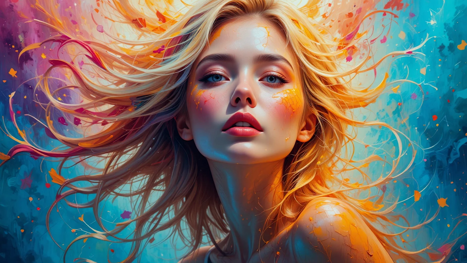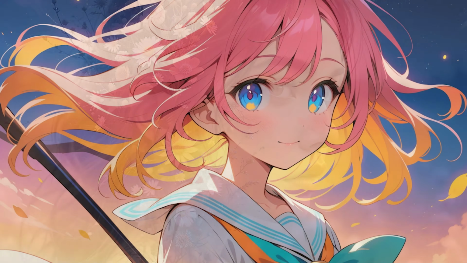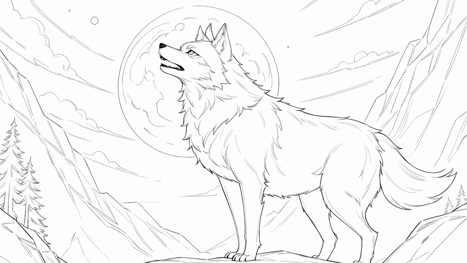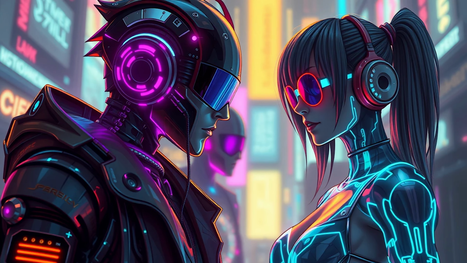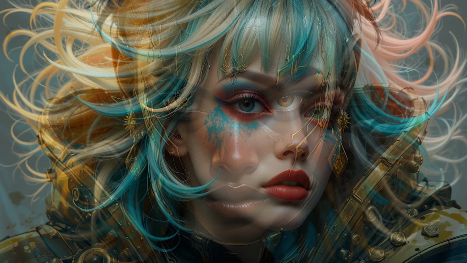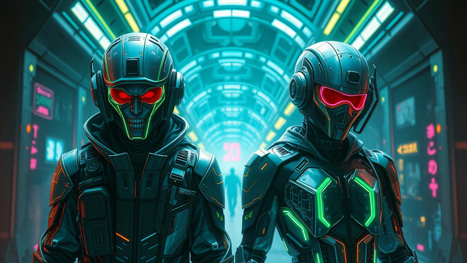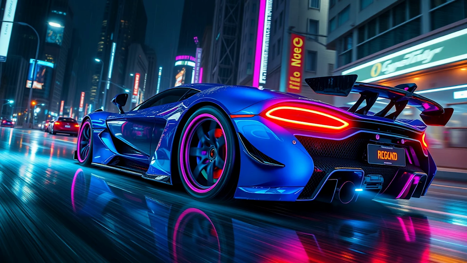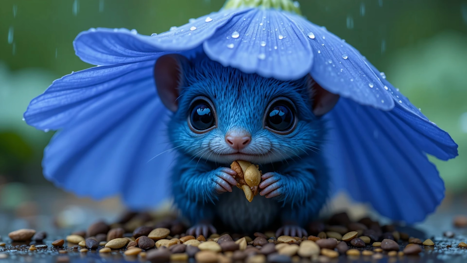Every image you're looking at right now, from photorealistic scenes and anime to line art, 3D artwork, and all kinds of creative 2D designs, was created using just one underrated AI image generator. With free daily credits, no premium subscription, and without spending a single dollar.